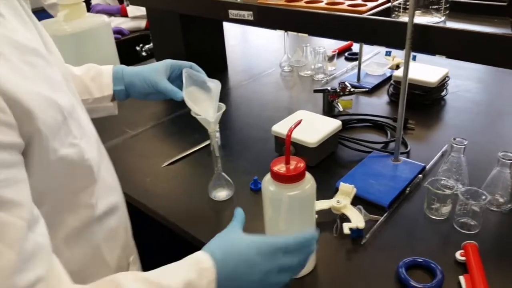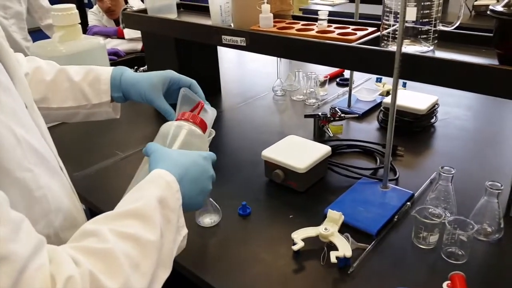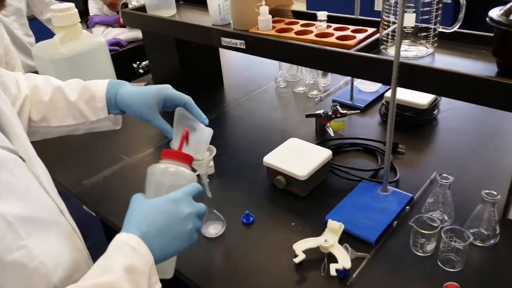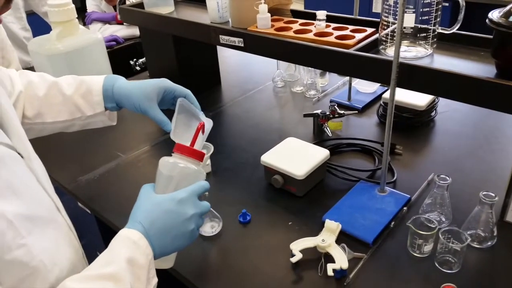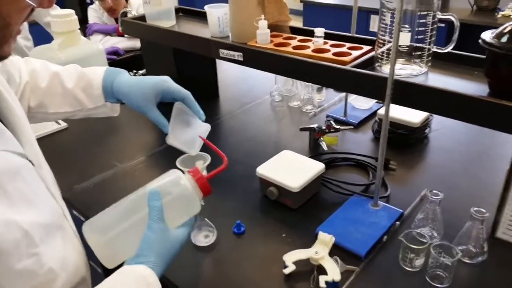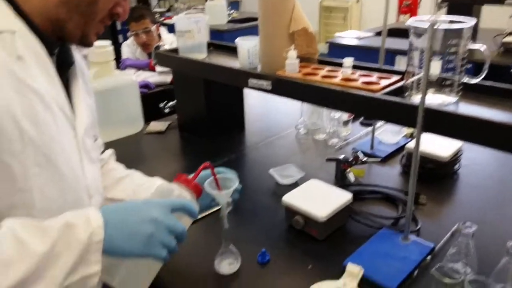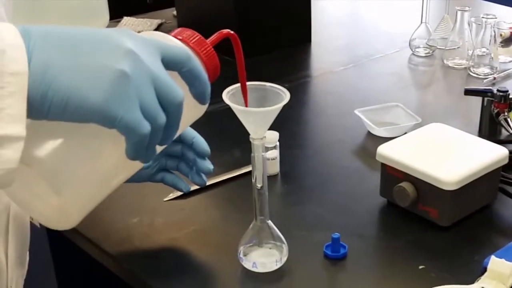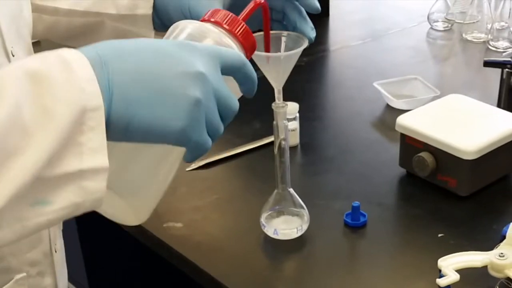Some of the solid will stay on the dish, so we can simply wash it with water. Wash all the solid with water to make sure that all the acid salt is inside our solution.